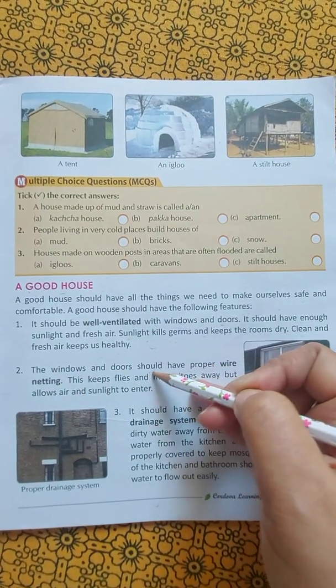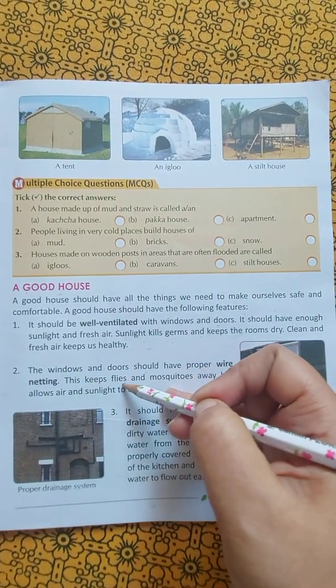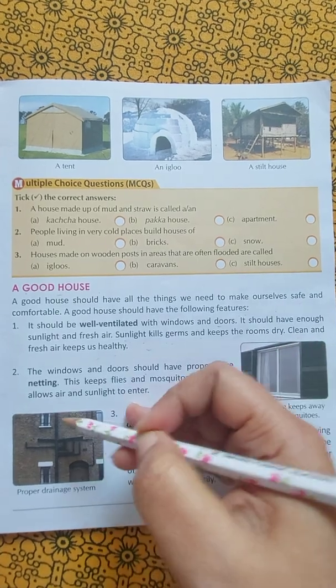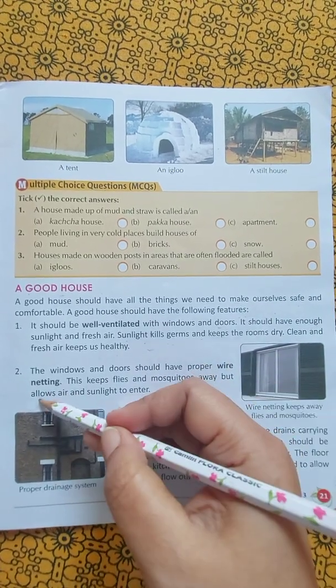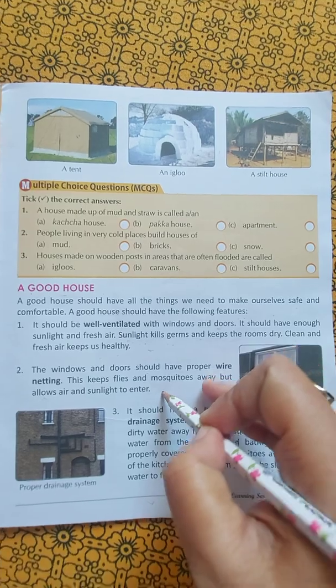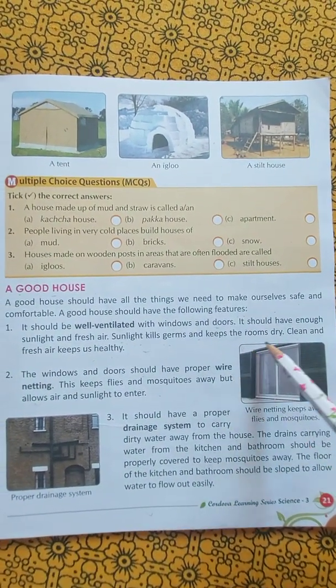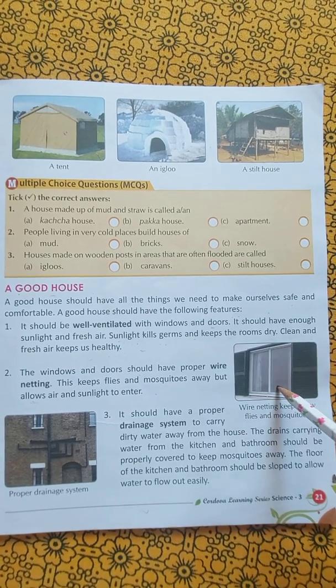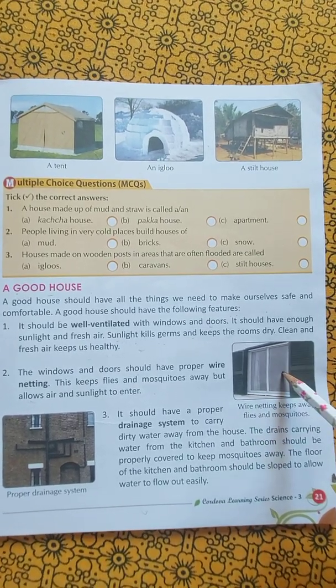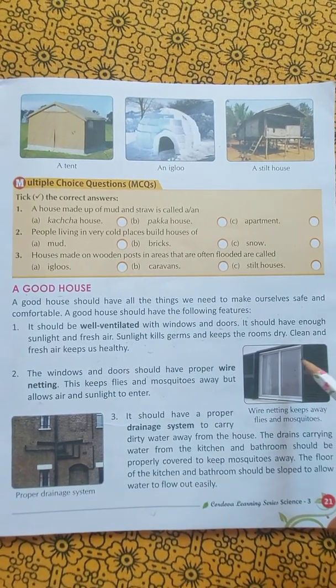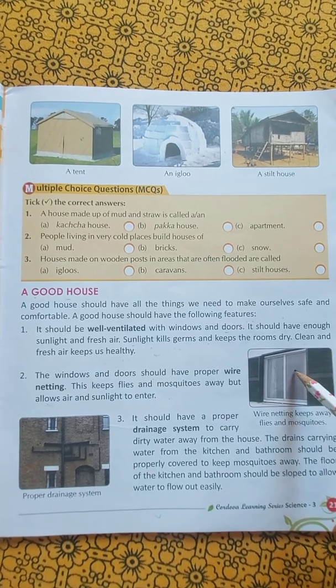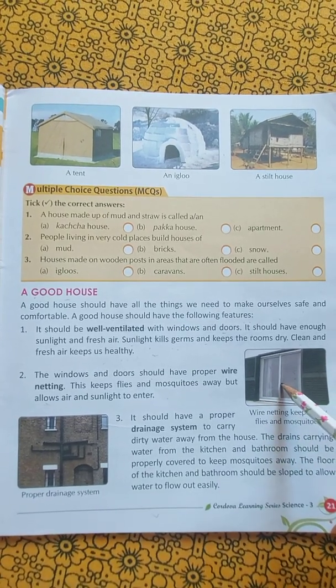The windows and doors should have proper wire netting. This keeps flies and mosquitoes away, but allows air and sunlight to enter. Children, windows must be nicely covered with wire netting. There should be net in all the windows, so that mosquitoes and insects cannot enter the house.